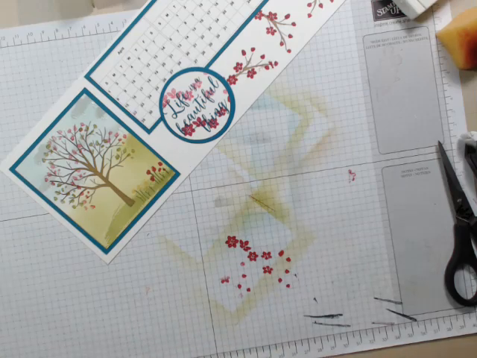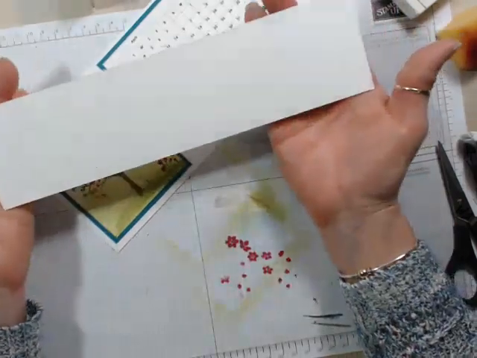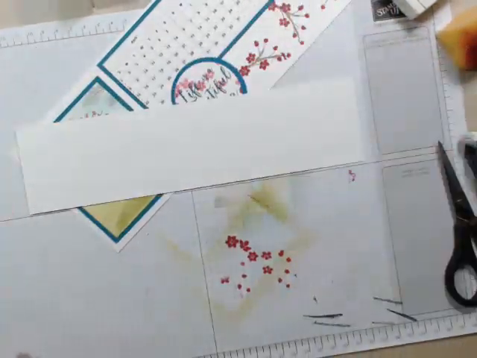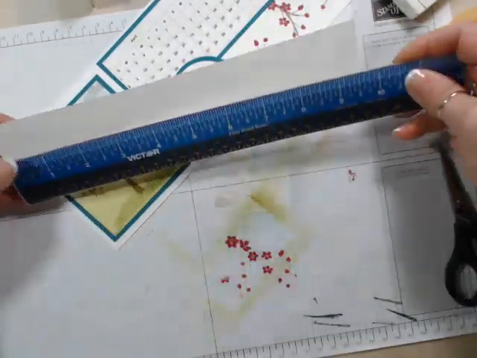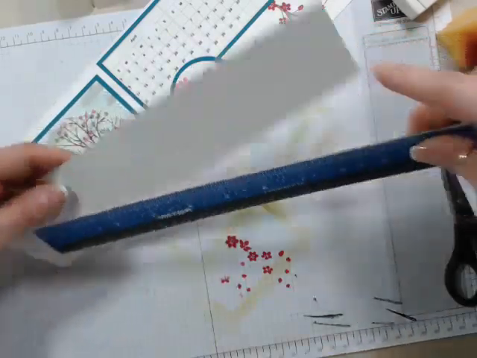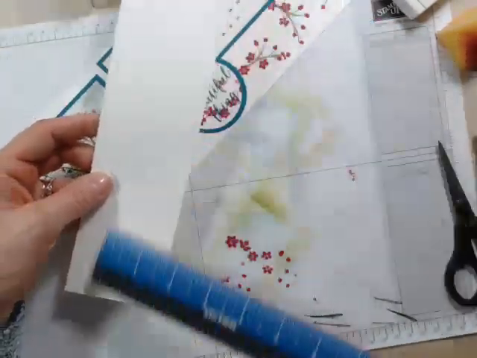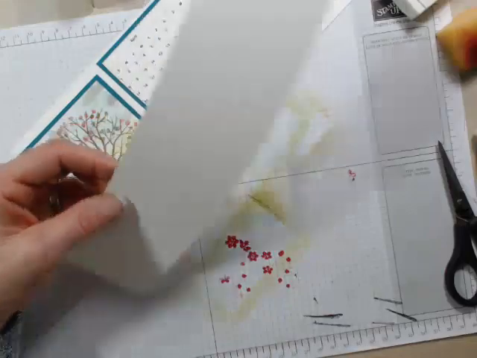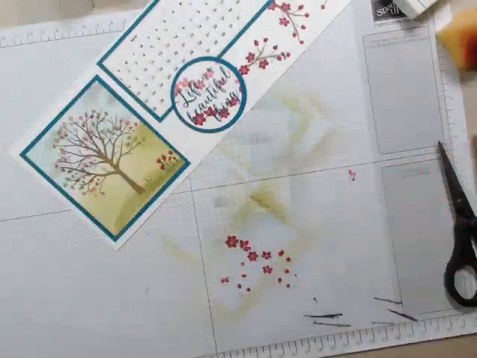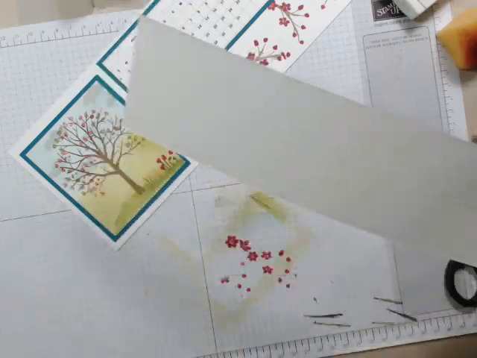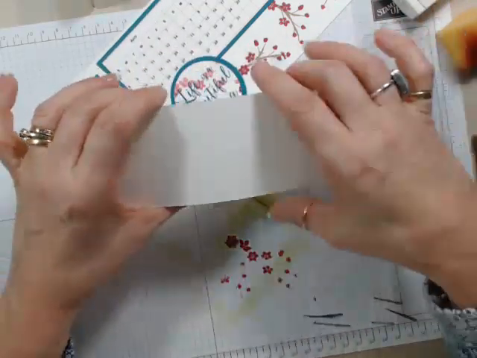Okay, where is my paper? Okay, this year it's the inch. It measures, I want to say, 10 inches. Yeah, it is 10 by 2.5, so I score at 1.25. This though is not the heavy cardstock. It is just the regular cardstock, so I score it.